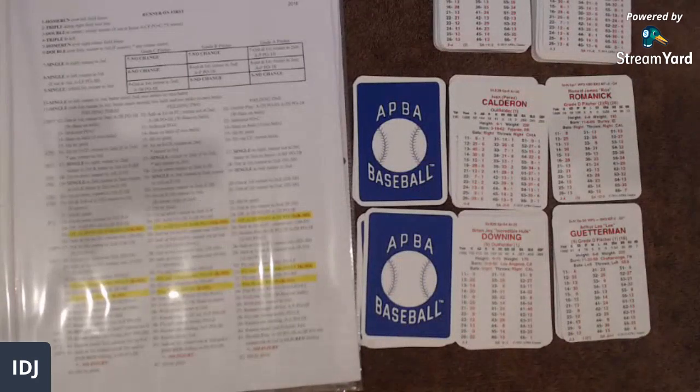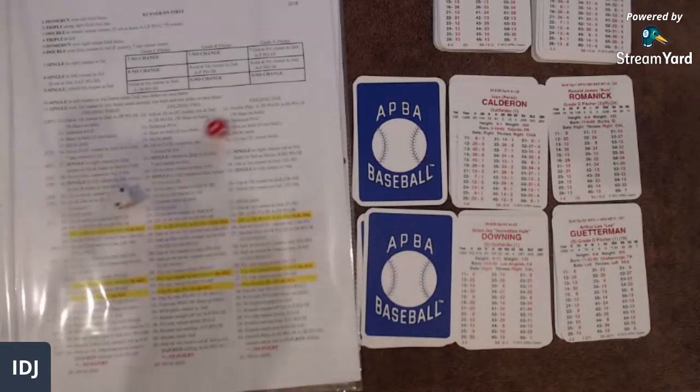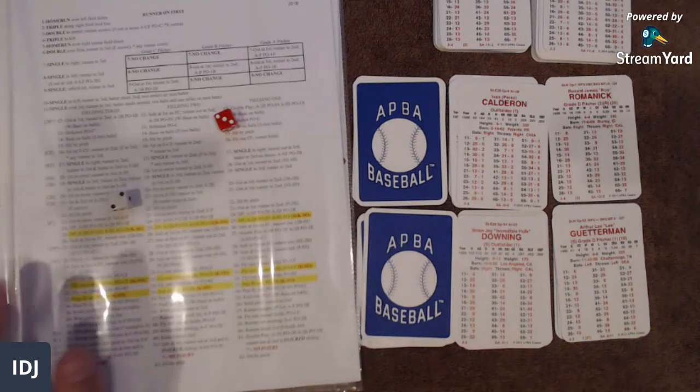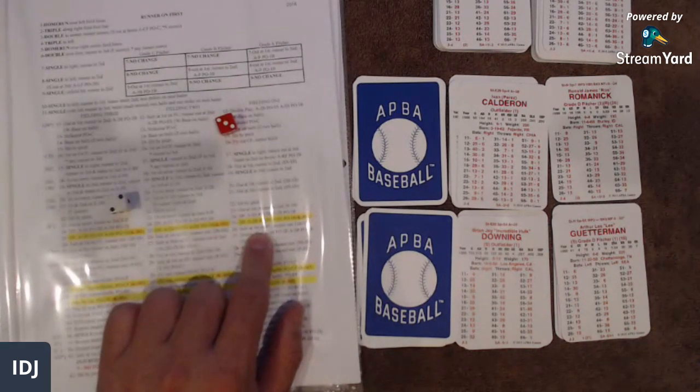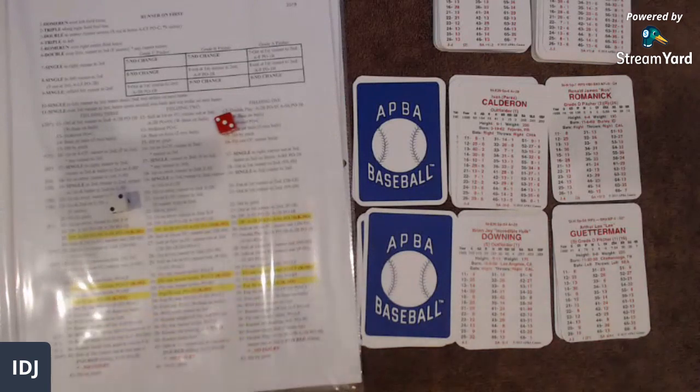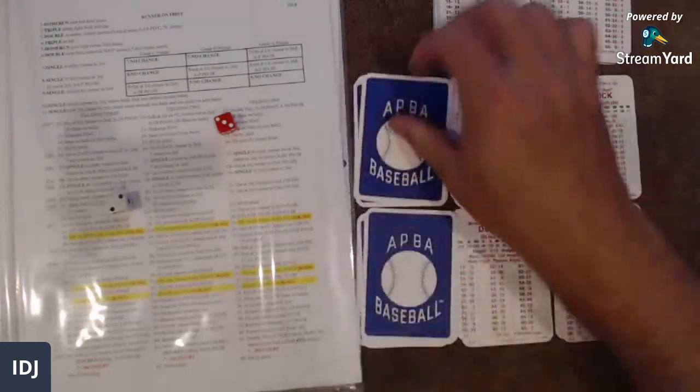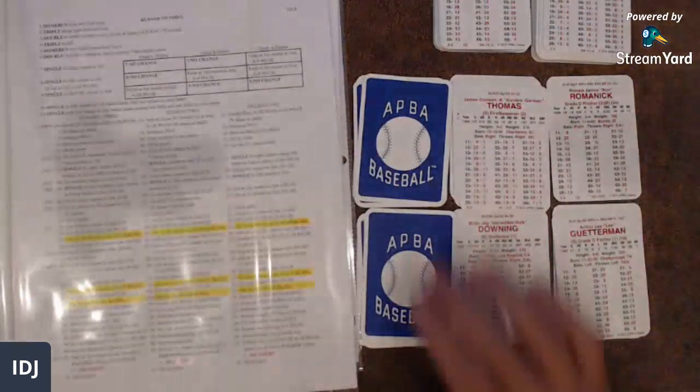Calderon, 0 for 2. 32 is a 26. Safe at first on fielder's choice. Goes second to short. So fielder's choice, second to short. So Calderon gets down the line, keeps out of the double play.